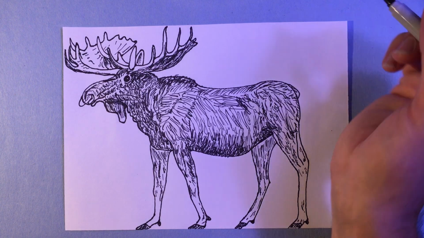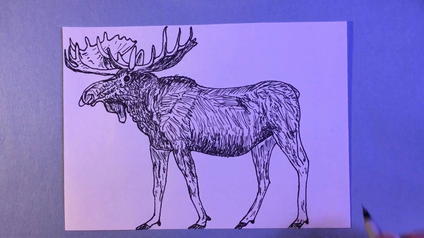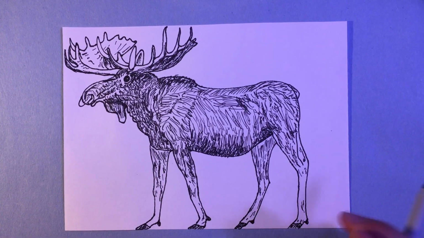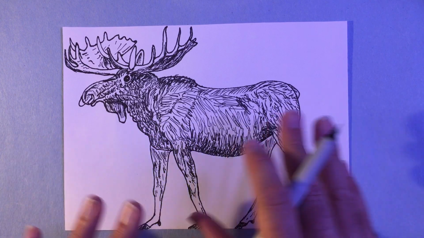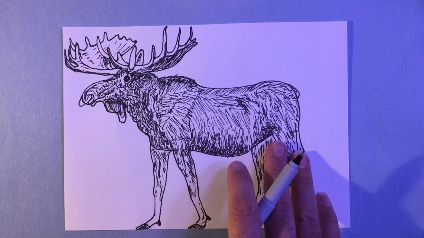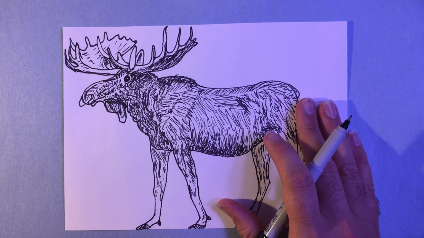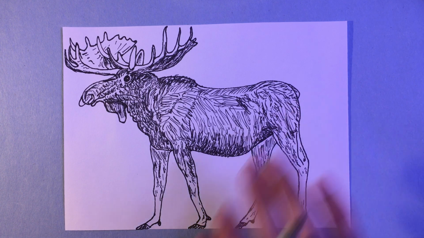There. I think we finished the moose, but I want to show you what I'm going to do to it in the next video when I add kind of like a creative background for this moose to exist in. And if you would like, you're able to kind of work from my idea. If you want, you can also create your own unique idea for your background.